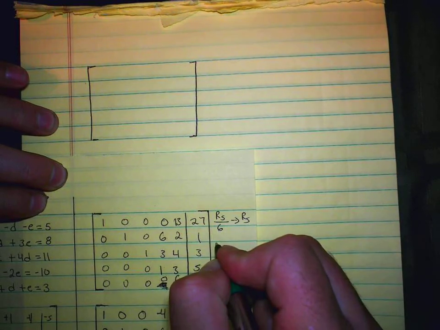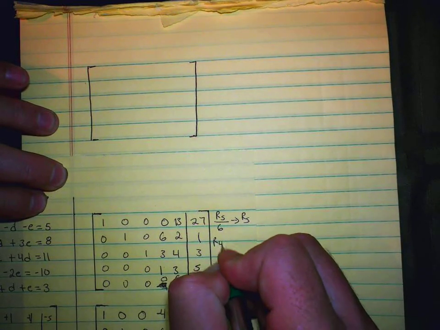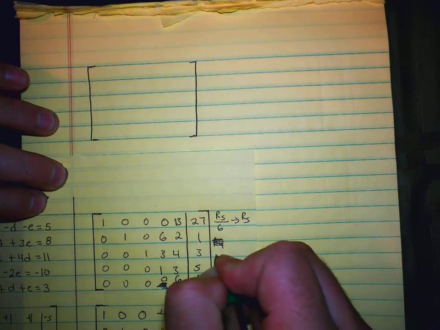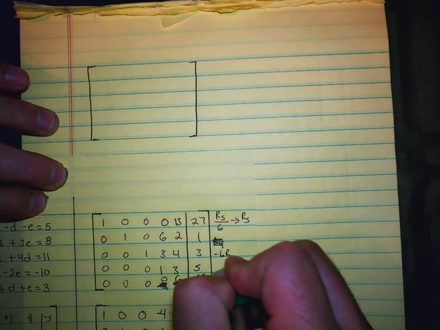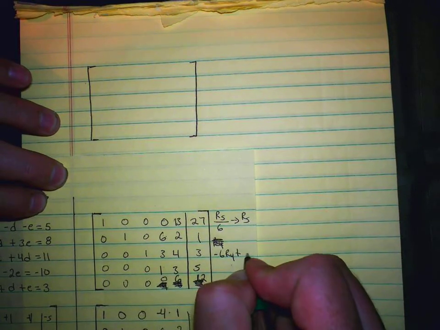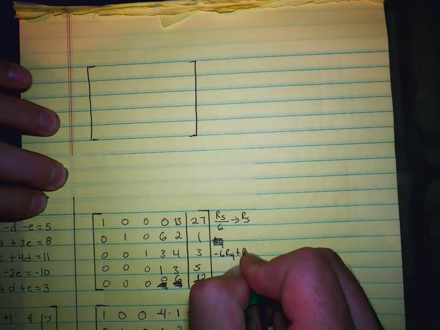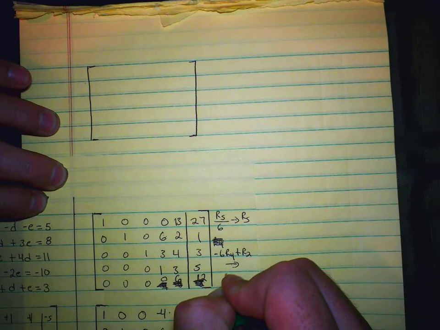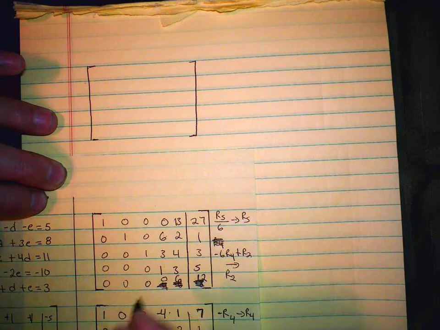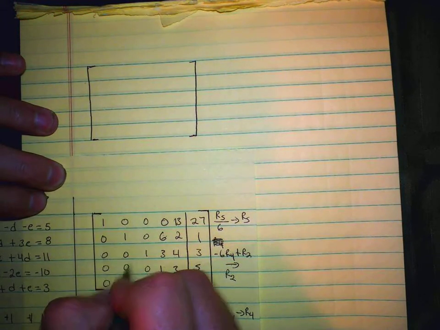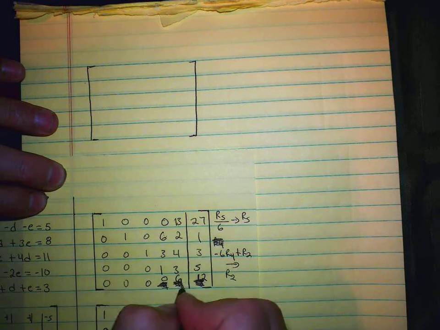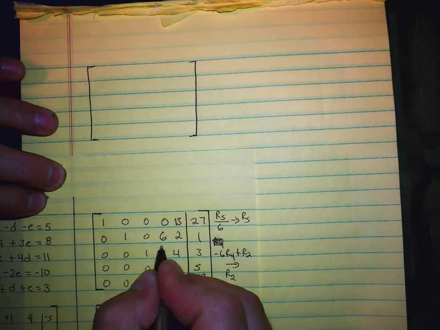So that means R4, let me scratch that, negative 6 R4, because I've got to get rid of positive 6, plus row 2, and I'm going to change row 2. I'm going to do just those two operations right now going up. So remember, the column's not going to change. Here's where the change is going to occur, from here to our right.